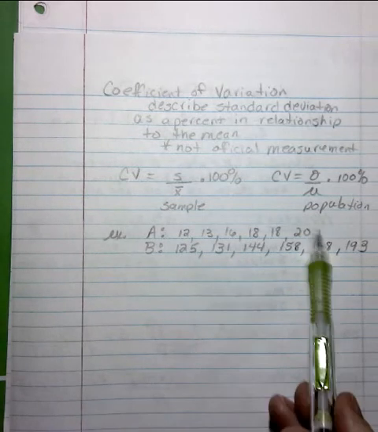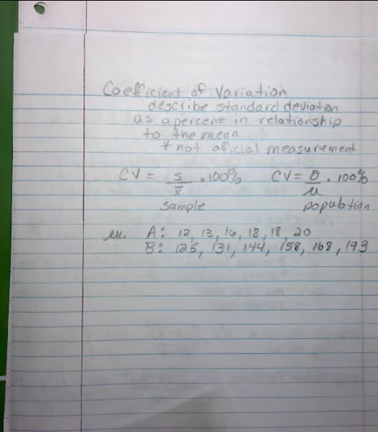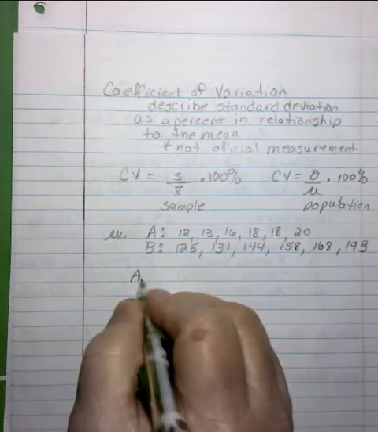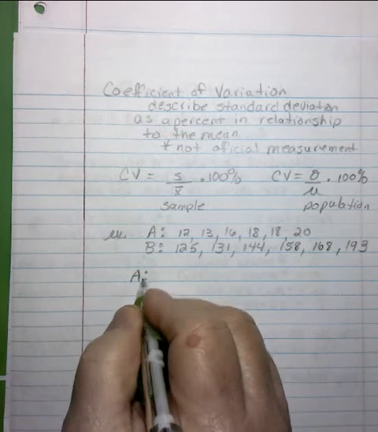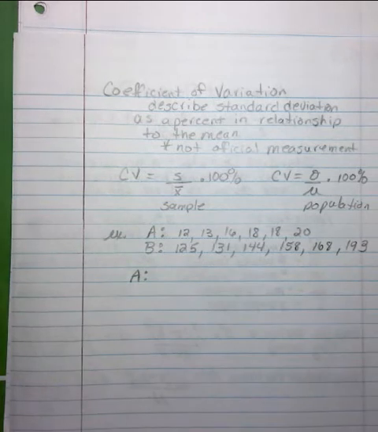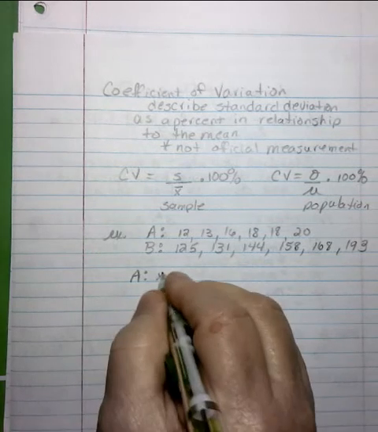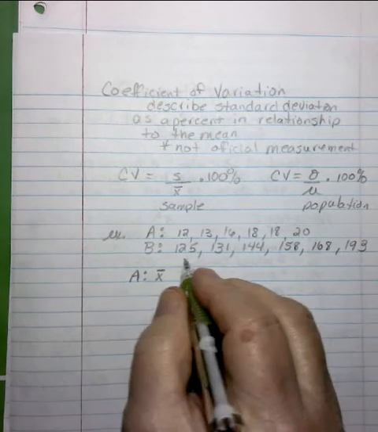Of course, by looking at the data, you can see that neither set is anything alike. The values in set A are very small compared to set B. So we know that the means are not going to be anything related. But that's what we're going to go through and find. We're going to find the mean and the standard deviation and the coefficient of variation for each of these data sets.